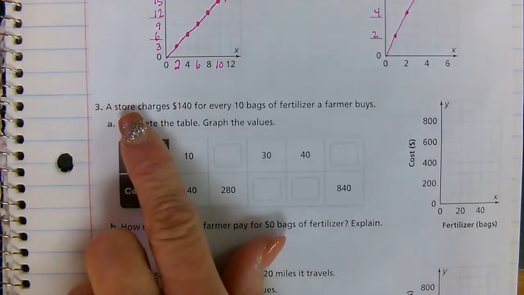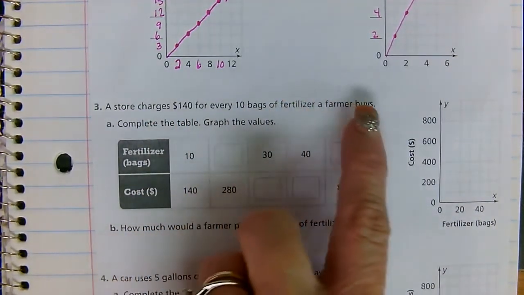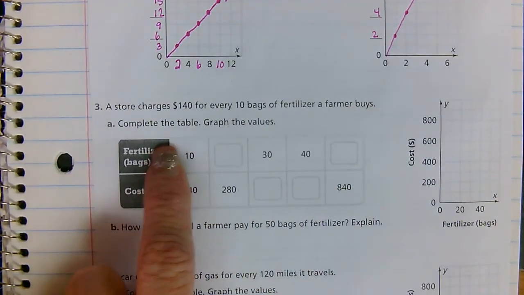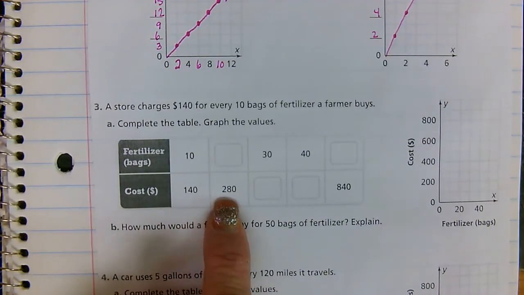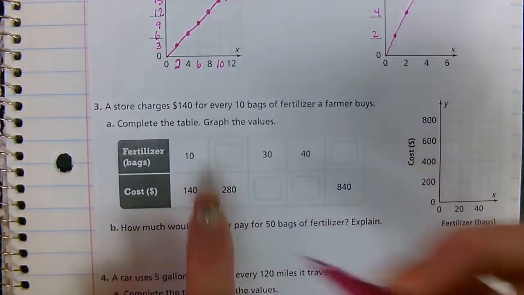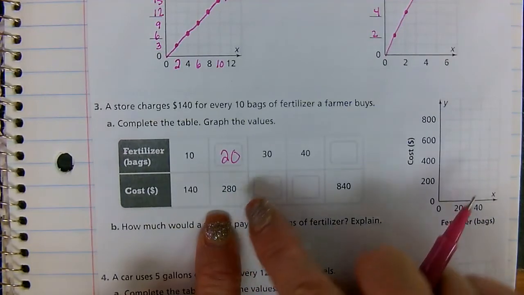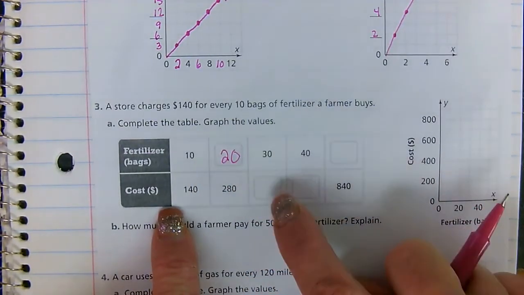And continuing on with number 3, a store charges $140 for every 10 bags of fertilizer a farmer buys. Every 10 bags is $140, okay? So, if we double this, 140 to 280, then we have to double the 10, and that's 20. Once again, 10 times 3 is 30, so 140 times 3.